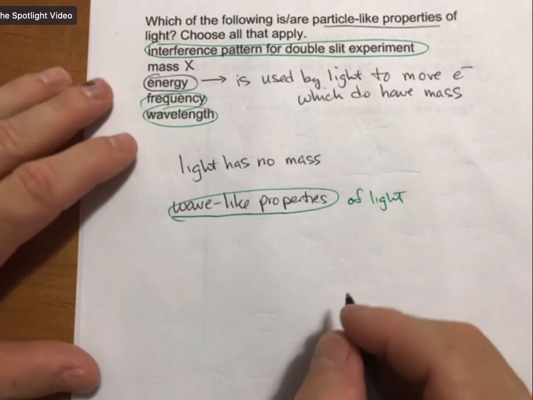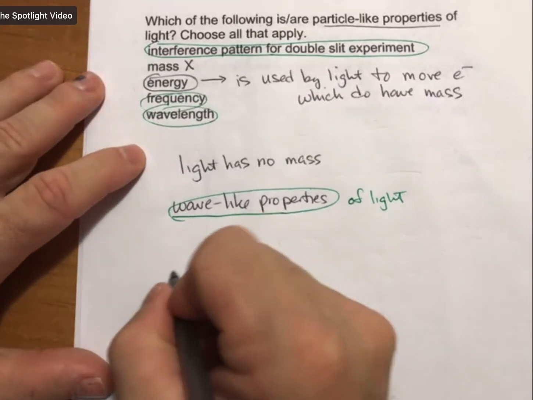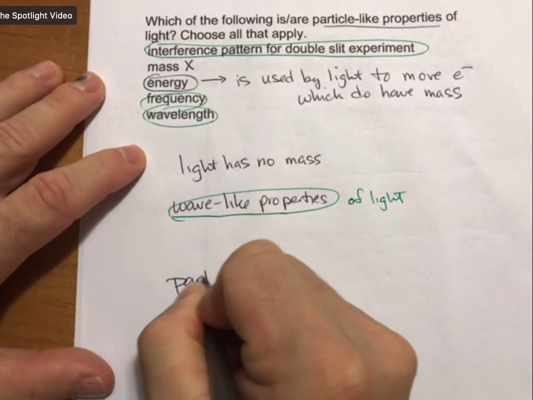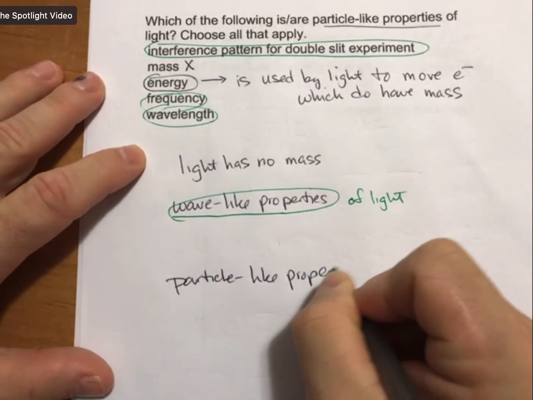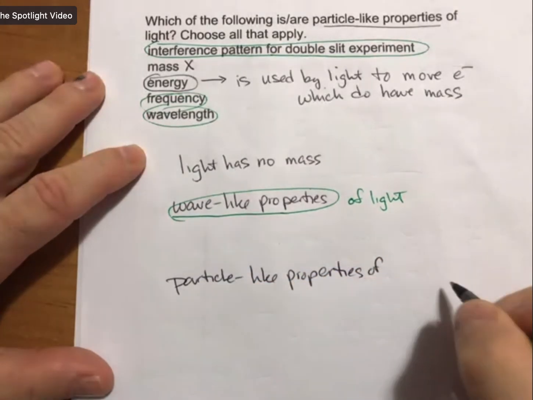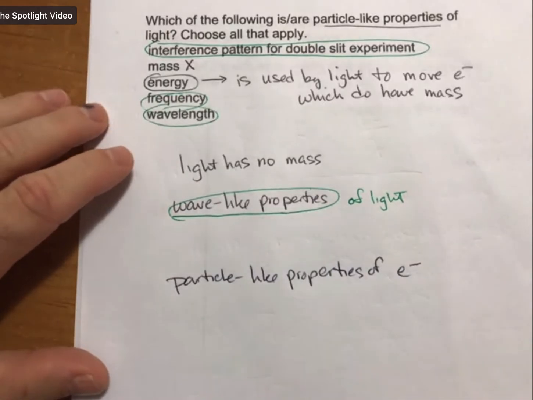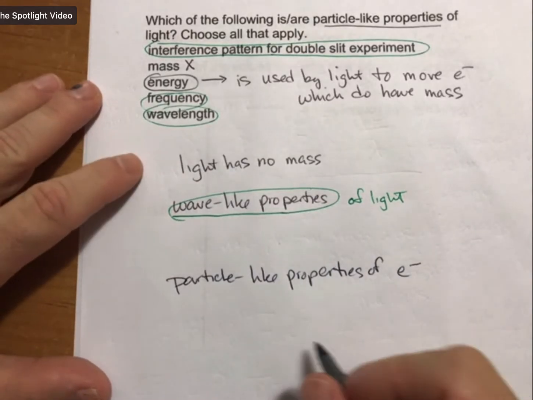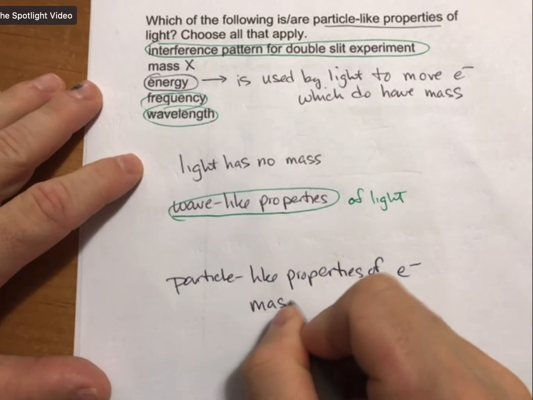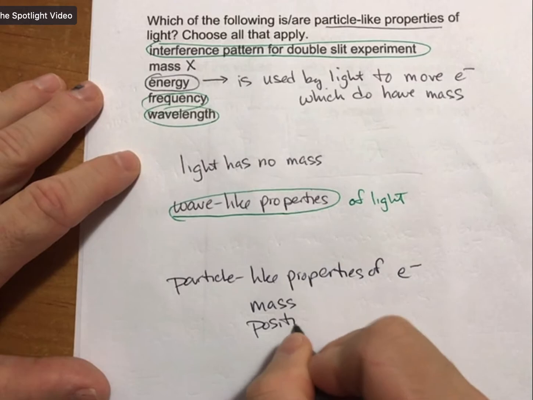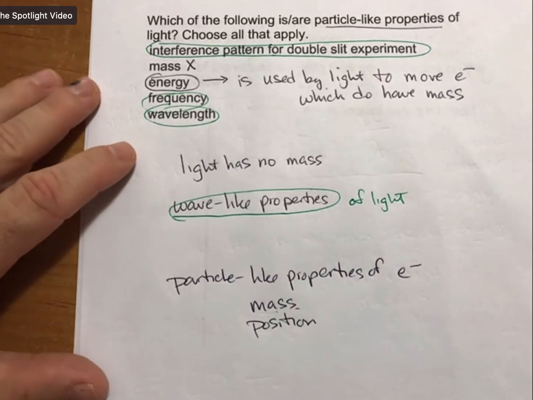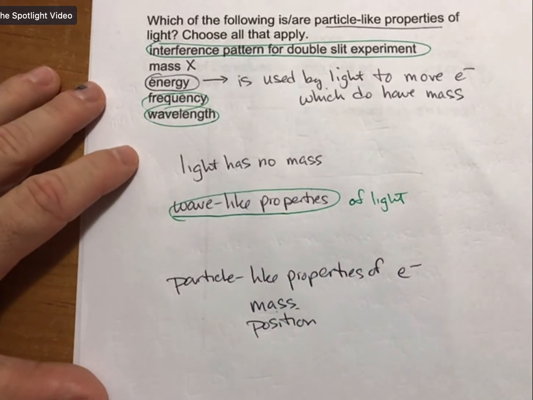Now you could get the same question or a similar one for the particle-like properties of an electron. In which case you would say mass is a particle-like property of an electron and position is a particle-like property of an electron, because mass has position, it has a place.